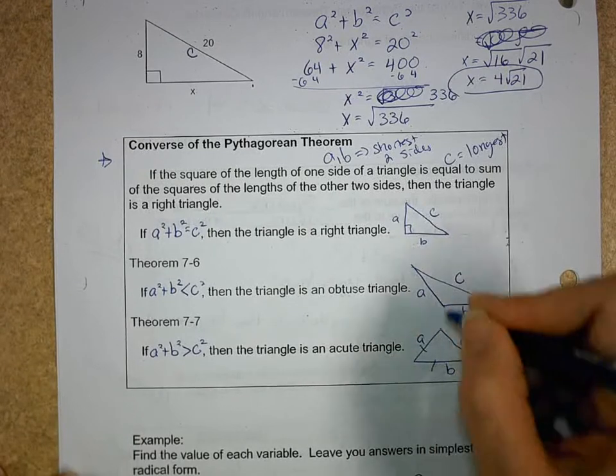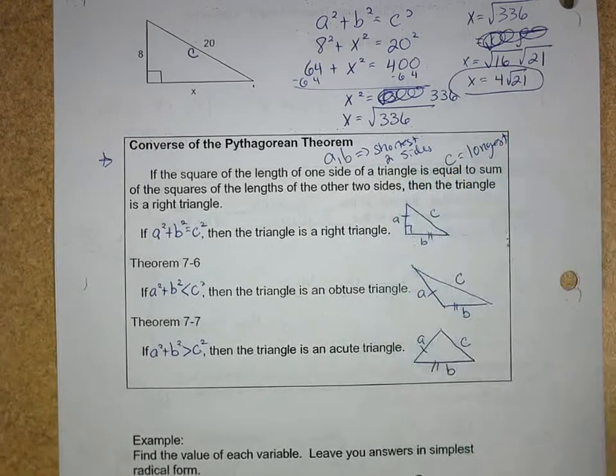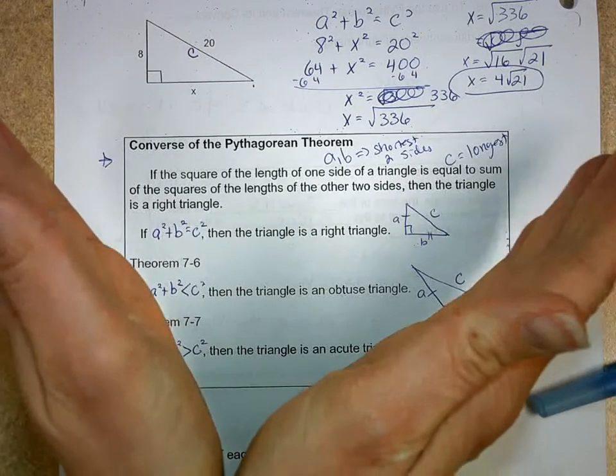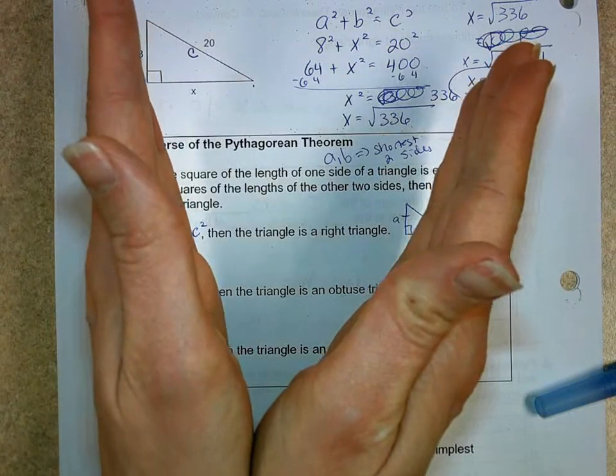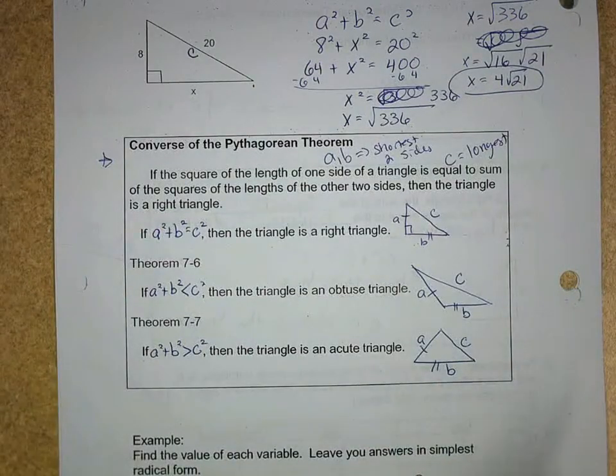And we're going to imagine all these are the same size. What changes is going to be my value of C. You kind of think of your hands like this. If I have a right angle, very easy to see. If I have an acute angle, smaller side. Obtuse angle, a lot larger side. So using our hands to help us out.